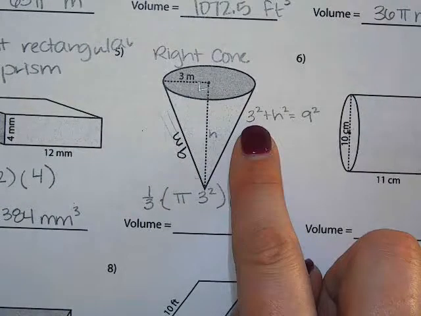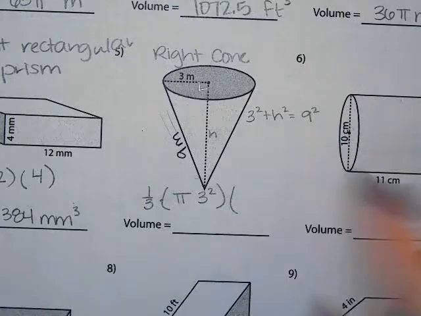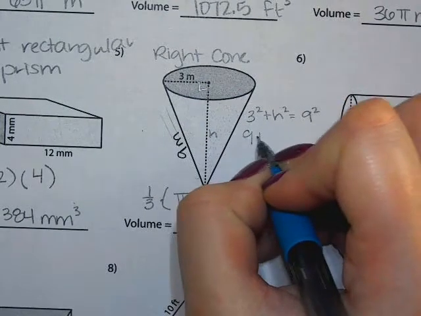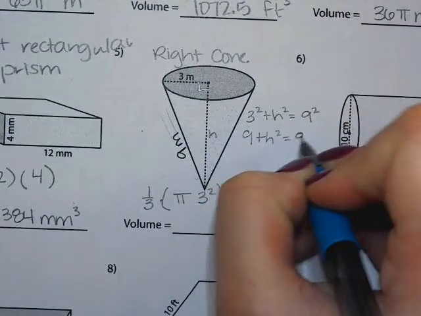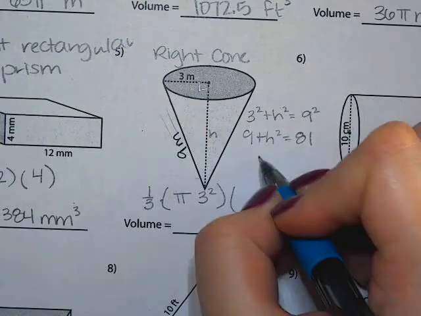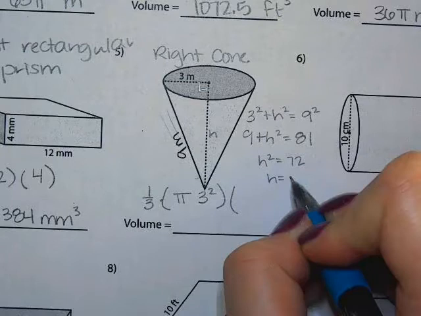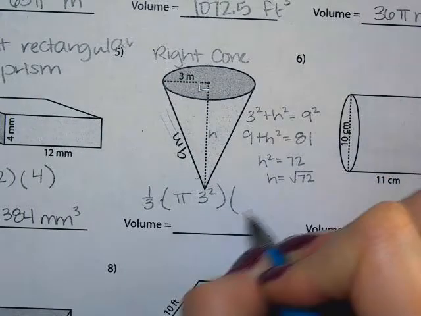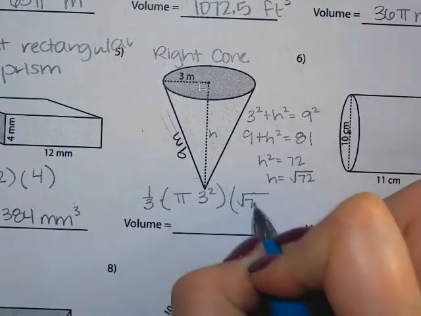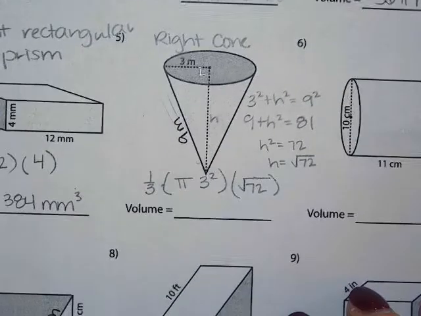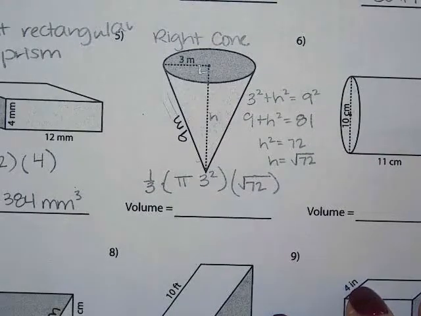So 3 squared plus the height squared equals 9 squared, so that's 9 plus h squared equals 81. And then when you subtract 9, you get 72. Okay, so what's the height? Square root of 72. All right, so we're going to say the height is square root 72. The reason we are not taking the decimal from that is because we wouldn't have an exact answer anymore. So that's why we are leaving it like that.